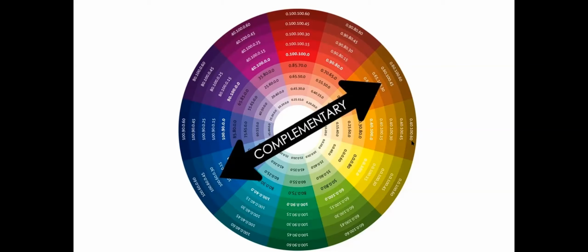And on the edge, the colors are much darker. And the reason for that is because the edge area is showing shades of these colors. And a shade is when you add black to a color. So, just a reminder, tints is when you add white to a color. Shade is when you add black to a color. And that's why this color wheel has many different layers.